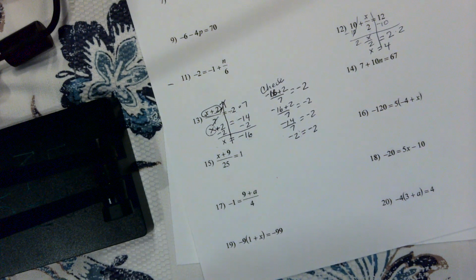Okay, that gives you one example of each problem. Again, the answer key's in my room. If you want help, ask and check your work to make sure you're doing it. Good job, you guys.